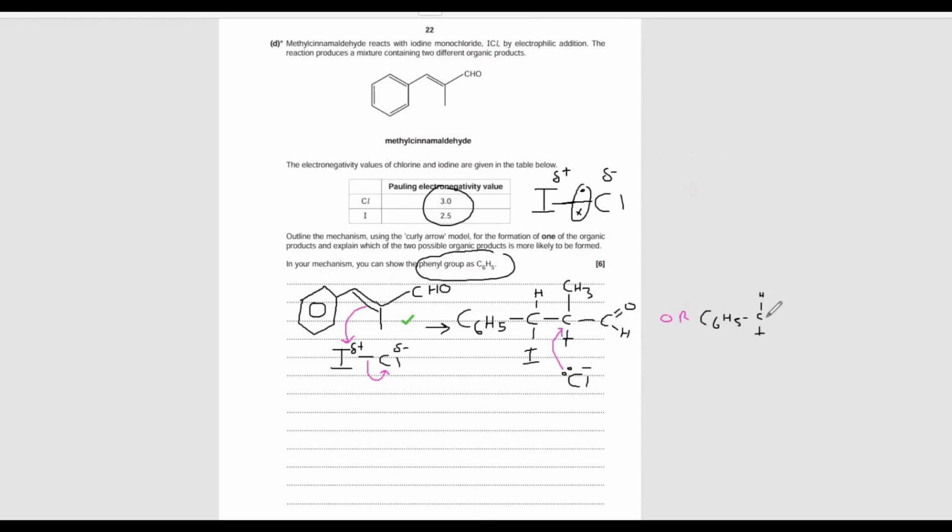The other one is if the iodine added to the second carbon on the double bond, and our carbocation has the first carbon in the double bond positive like this. Here the chloride ion is going to attack here.